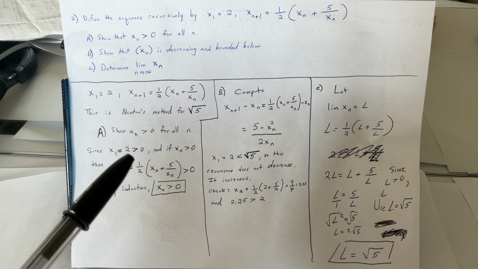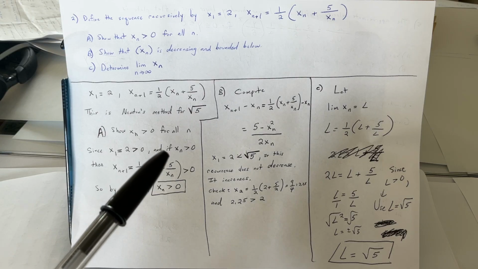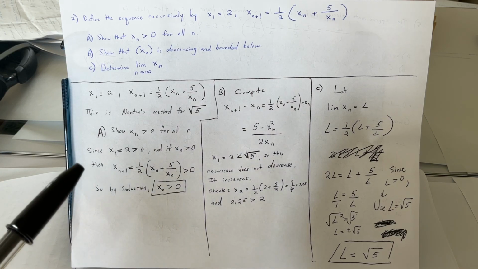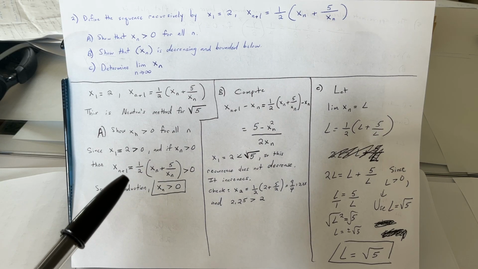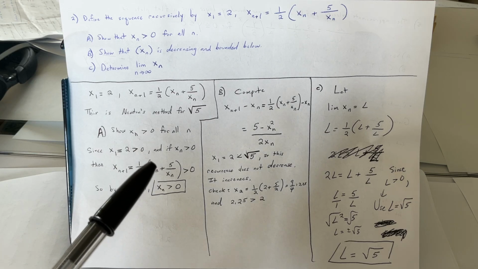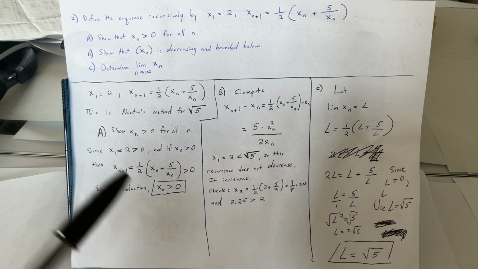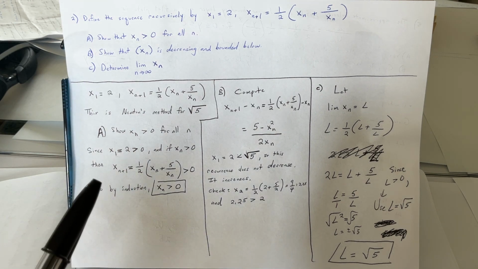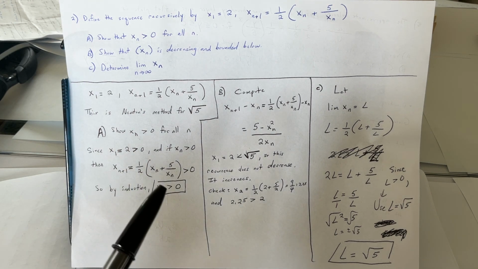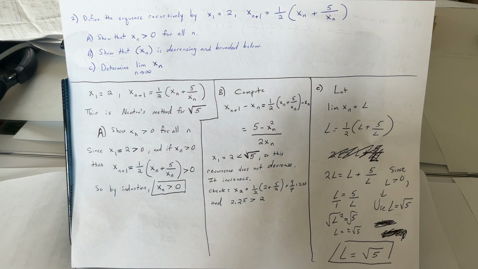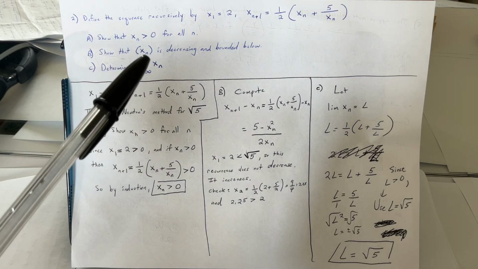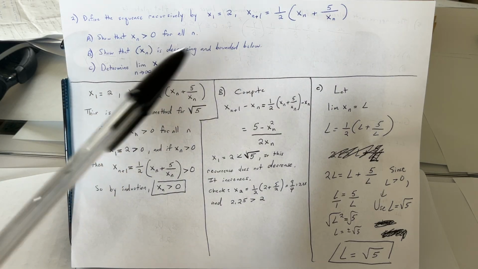Since x sub 1 equals 2, that's greater than 0. And if x sub n is greater than 0, then x sub n plus 1 equals 1 half times the quantity x sub n plus 5 over x sub n, and that has to be greater than 0. So just using mathematical induction, x sub n has to be greater than 0. Part B, show that x sub n is decreasing and bounded below.